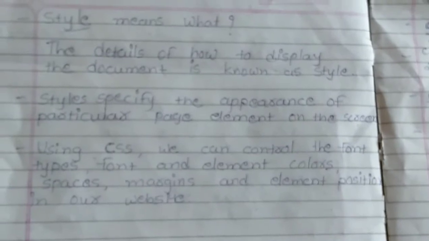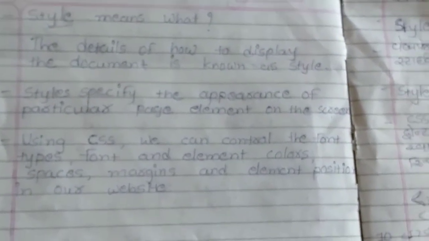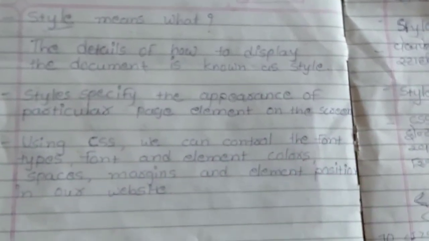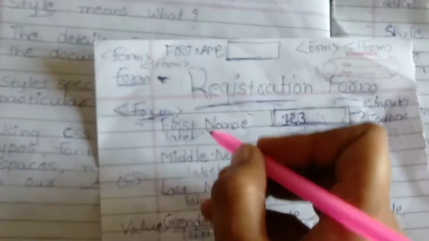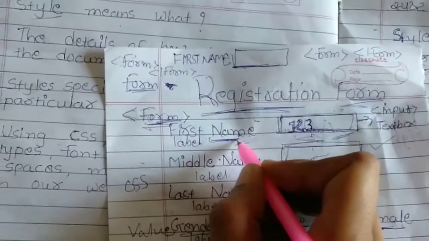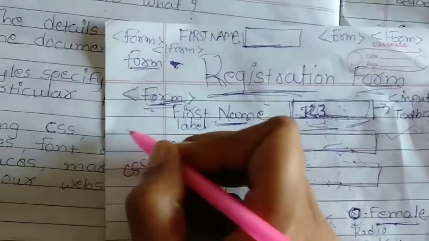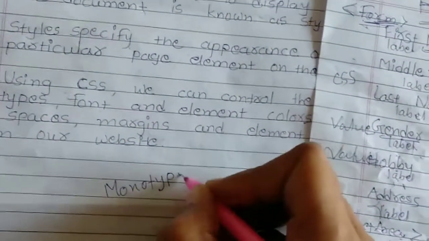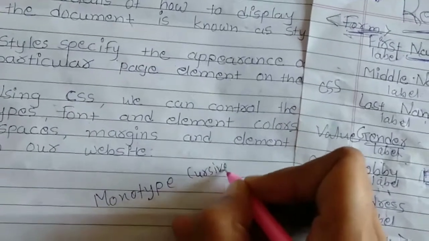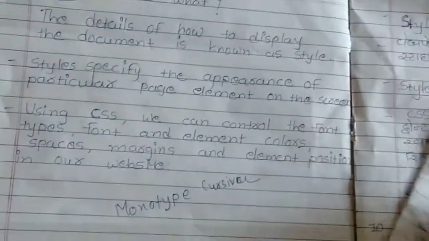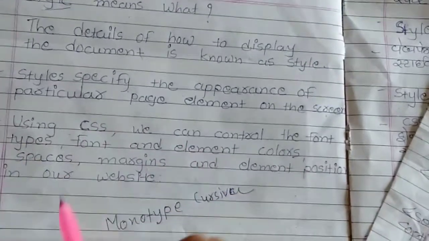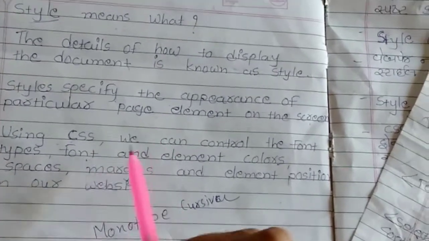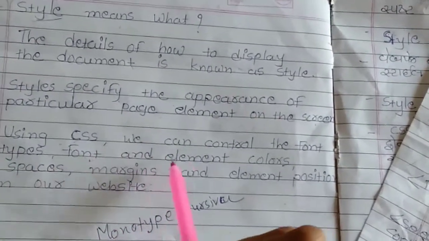Using CSS, we can control the font type. If you want to change your font type, for example, I am using Times New Roman for the font, but I want to change Times New Roman. I want Monotype Corsiva. That is cursive writing, Monotype Corsiva font. So I can change it through CSS. I want to increase my font size, decrease my font size, then I can change it.